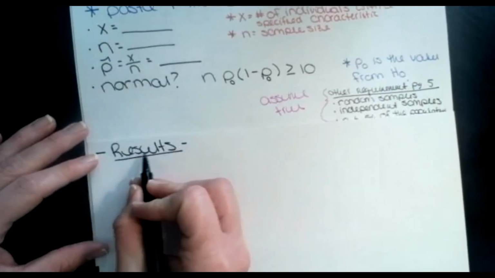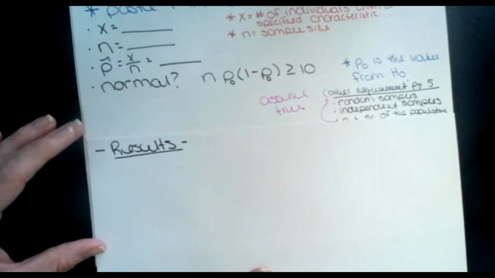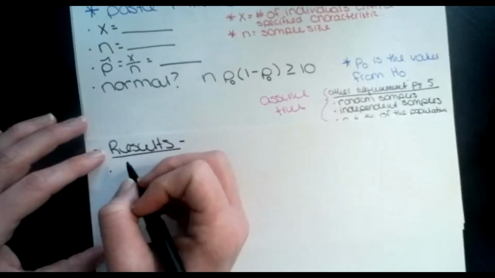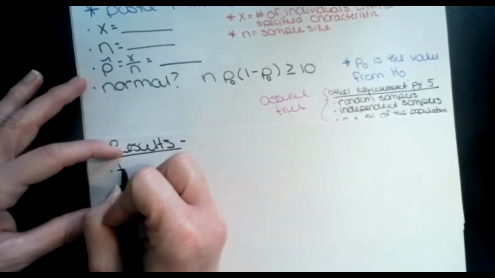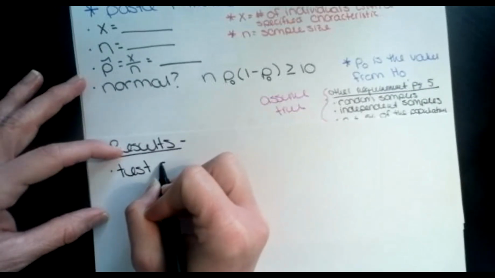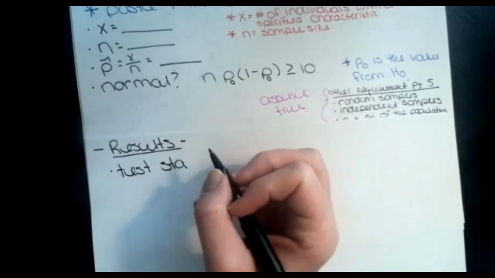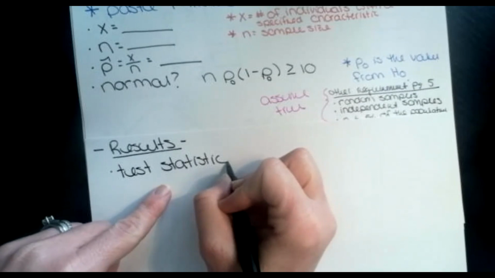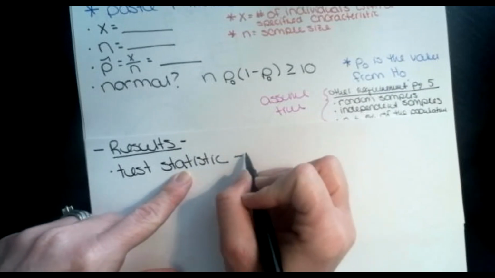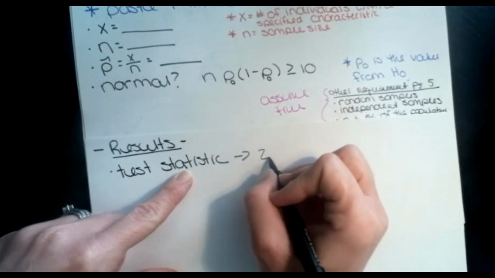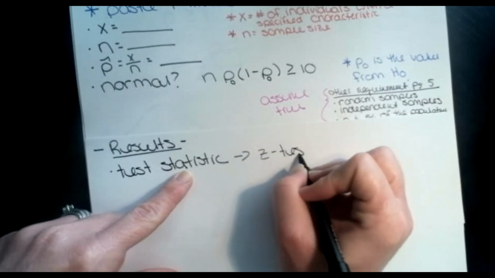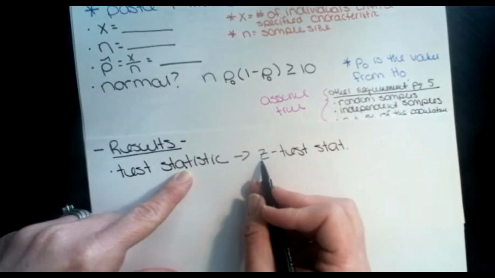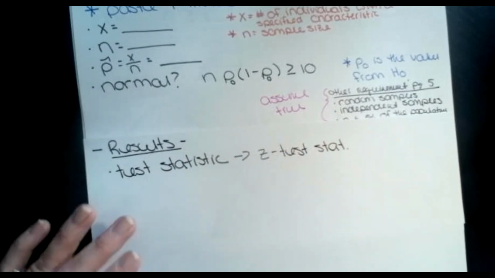Okay, so when we're looking at a result step, we want to know what's going on with some of these calculations. So I want to know my test statistic. Let me just write it out here. For categorical data, it's called the z-test statistic, and some people just abbreviate it like this, z-test-stat, and I'm fine with that.